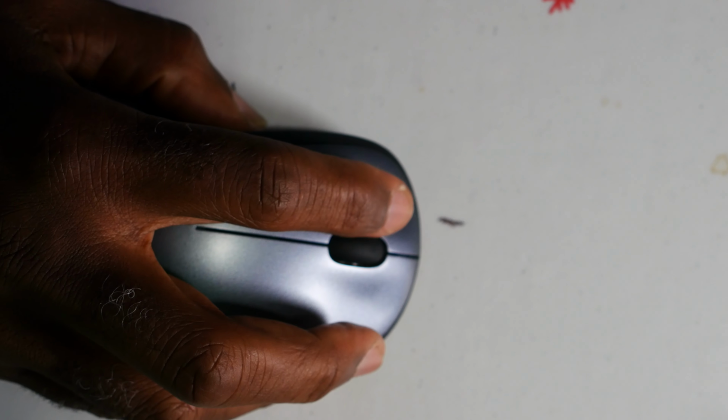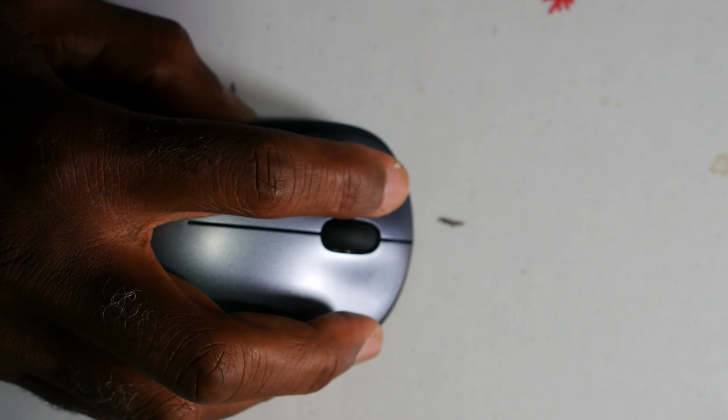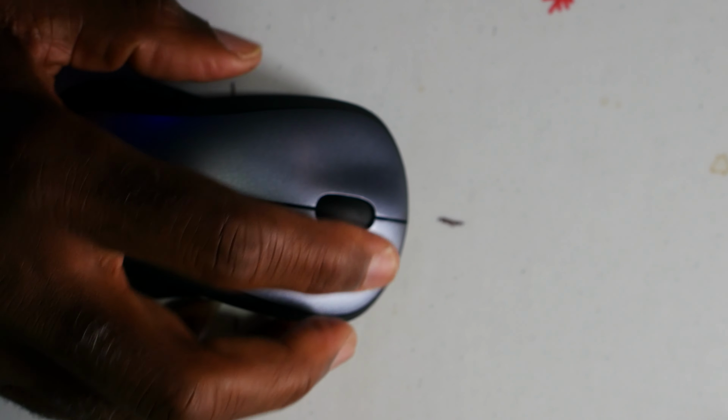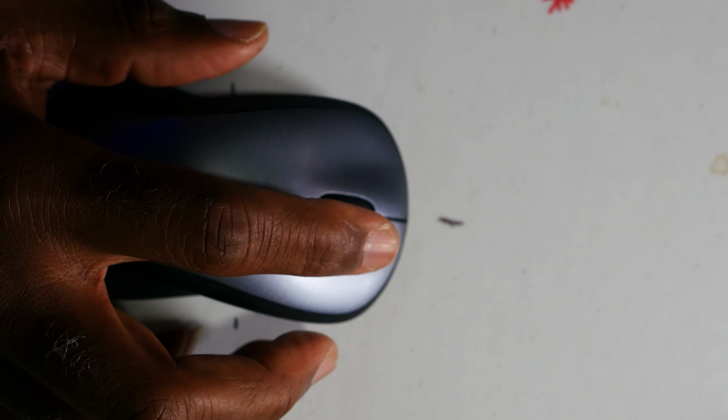Okay. Opening programs, closing programs, dragging files, dropping files, highlighting documents, that kind of stuff. Most of those commands are executed using the left side of the mouse. And we also have the scroll wheel that we can use to scroll through documents and web pages, which helps us speed up whatever we are trying to execute.